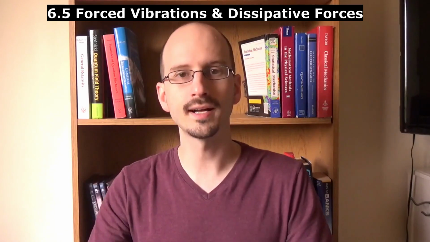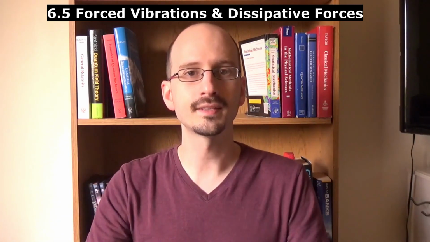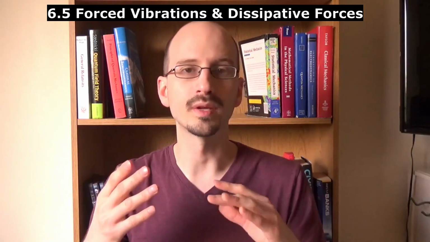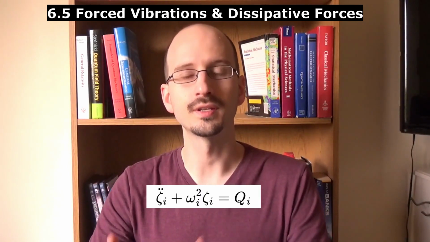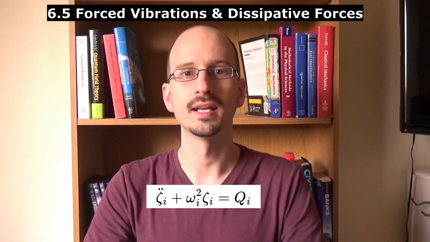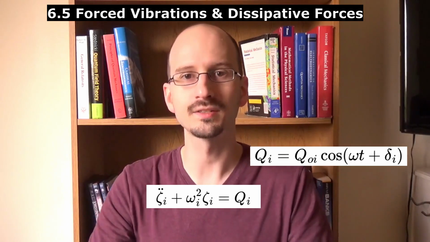Section 6.5 is forced vibrations and dissipative forces. This section goes into what happens when we drive the oscillations or when we damp them with friction forces. If we add a generalized force, the equation of motion no longer has a 0 on the right side. It has the force. Suppose we add a force that oscillates with time.